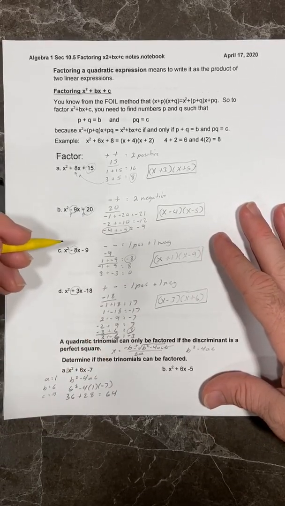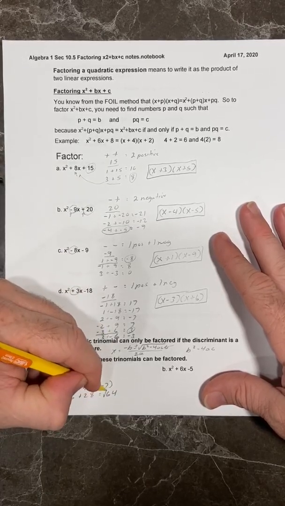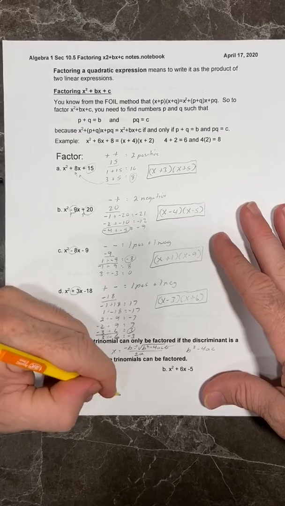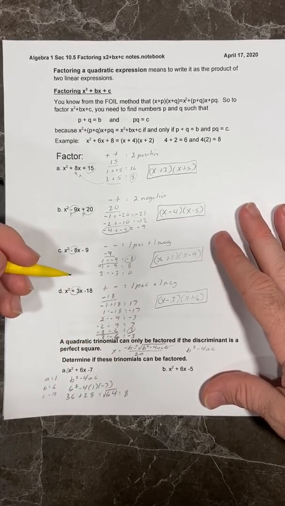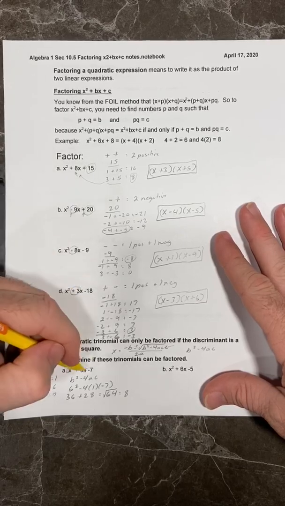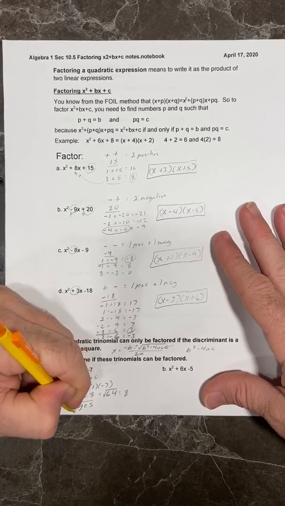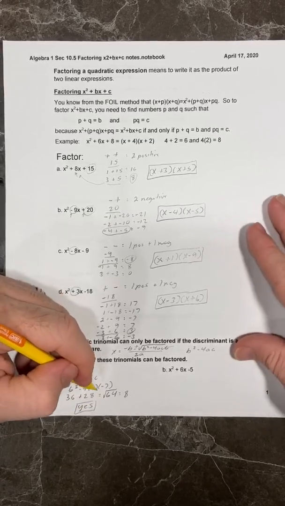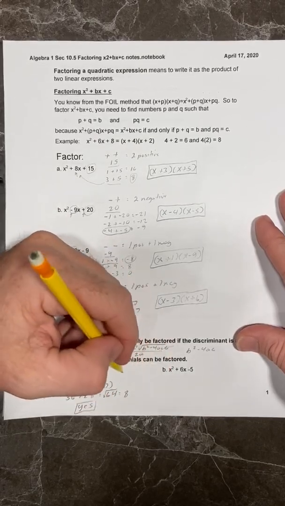And 36 plus 28 is 64. Which, if we take the square root of that, equals 8. So 64 does have a perfect square root. So could that trinomial be factored? Yes. Because the discriminant, which is 64, has a perfect square root.